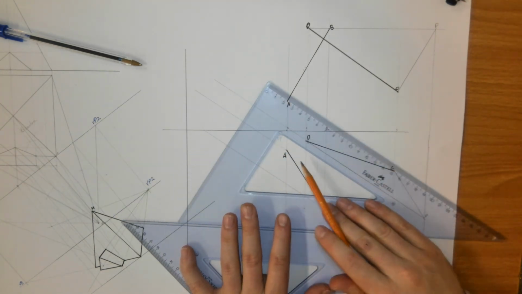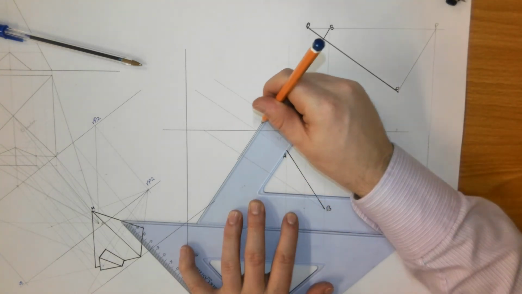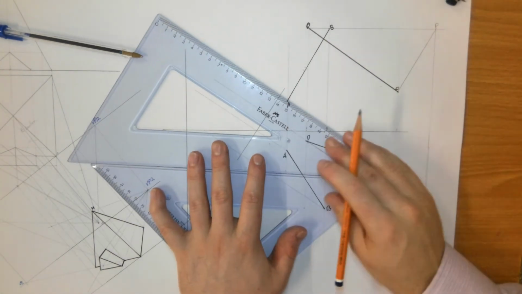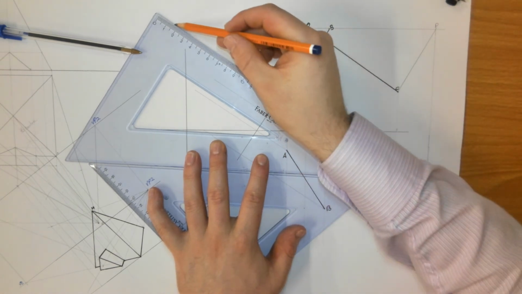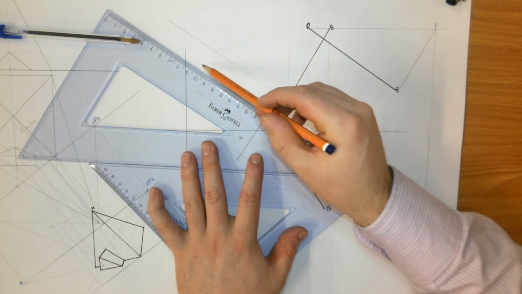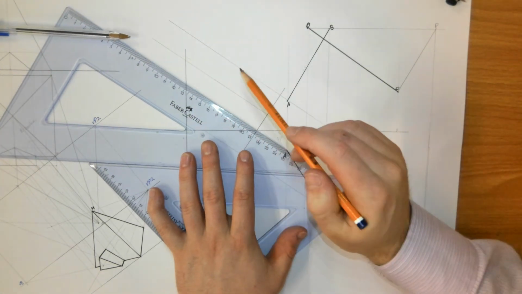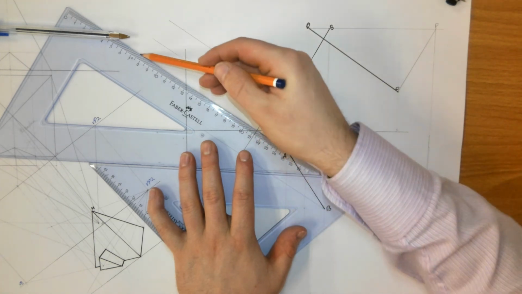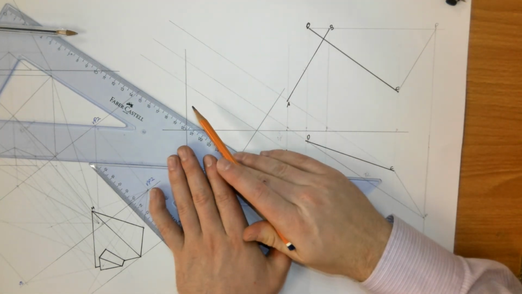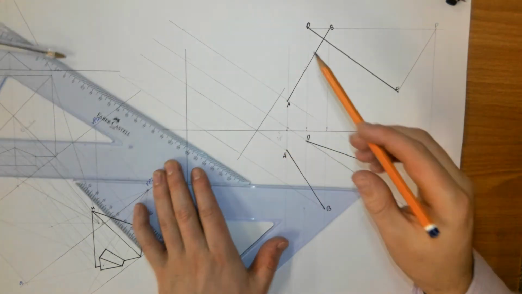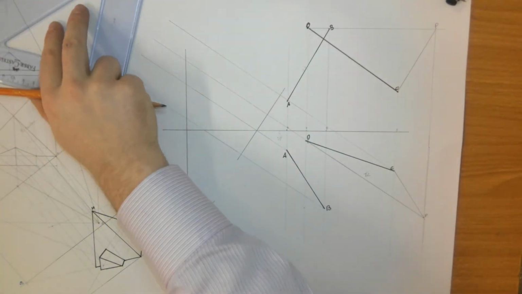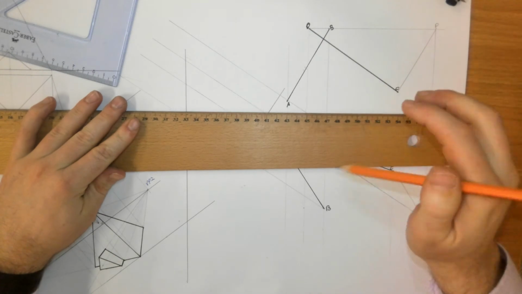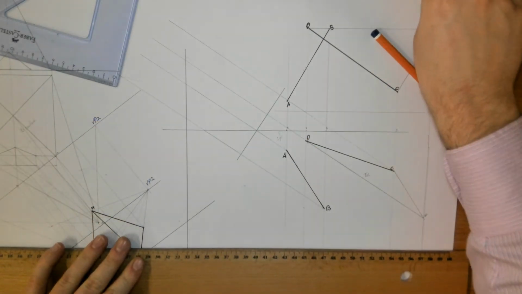So there are my points. I can draw in my X1, Y1 line and carry on these points. Now I can take my heights from elevation. There's clearly a lot of height to be covered, so I can use a datum line to reduce the distance.